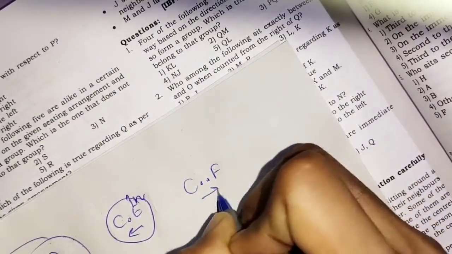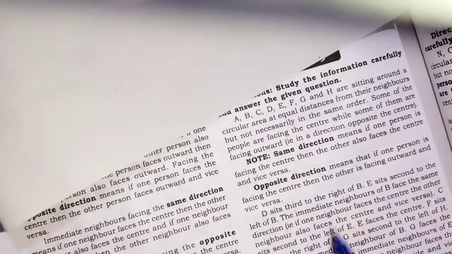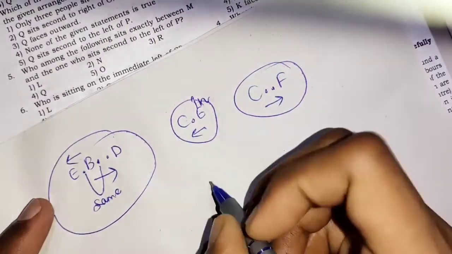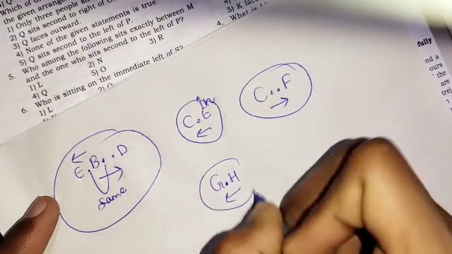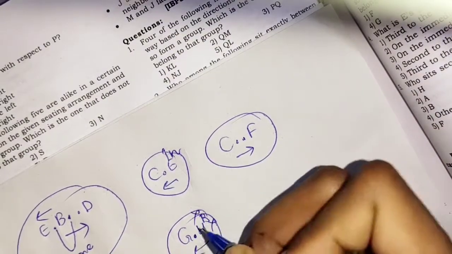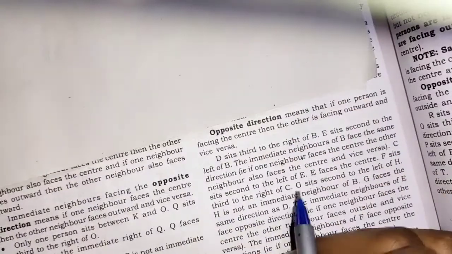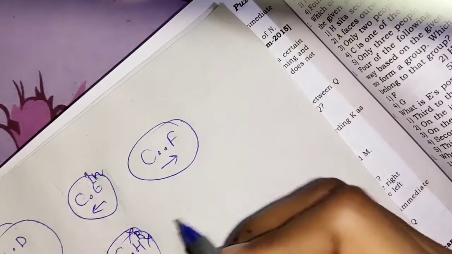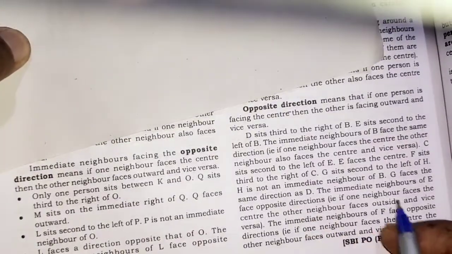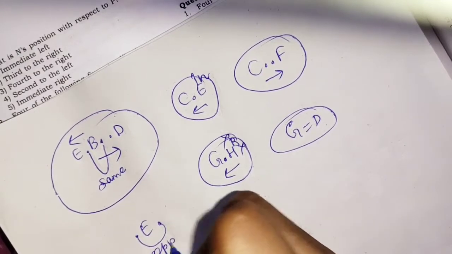F sits third to the right of C. G is second to the left of H. H is not an immediate neighbor of B, so B is not an immediate neighbor of H. G faces the same direction as D. The immediate neighbors of E face opposite directions.